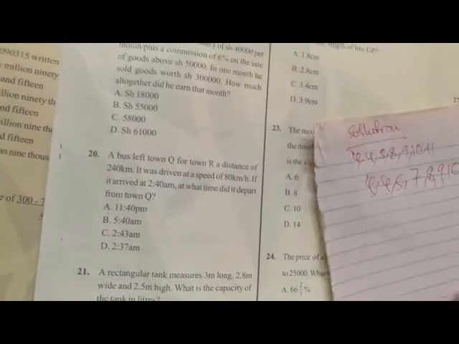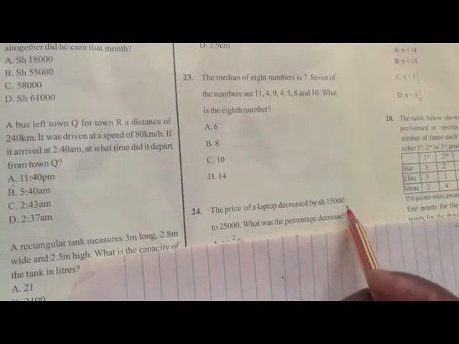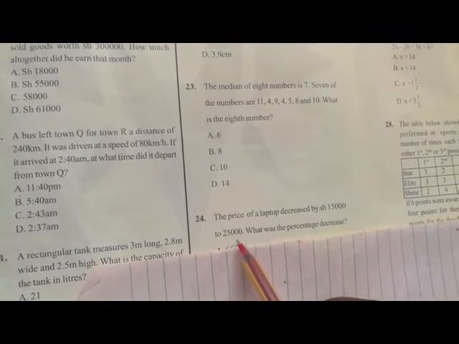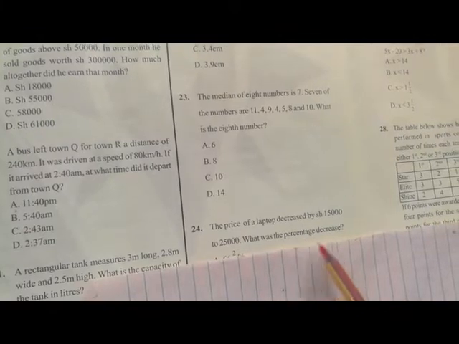We continue to question number 24. Question number 24 states that the price of a laptop decreased by 15,000 to 25,000. What was the percentage decrease?